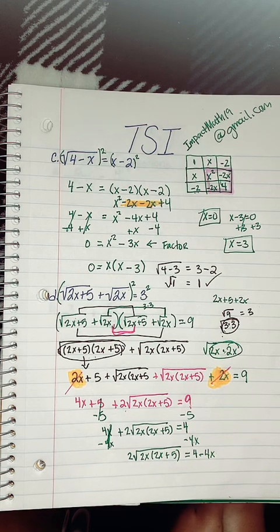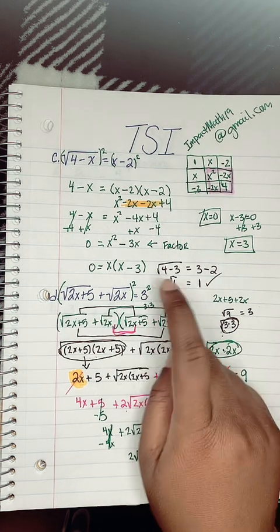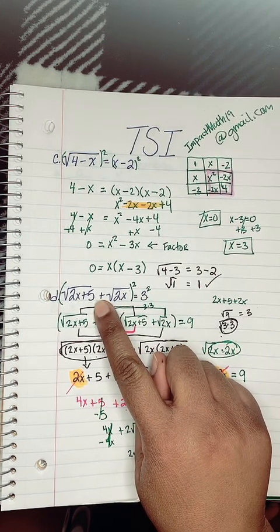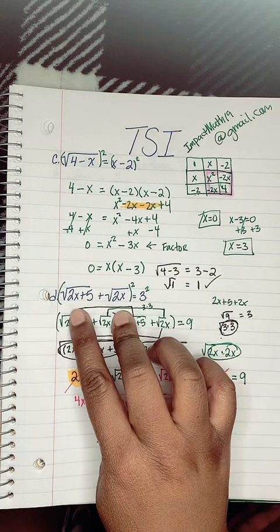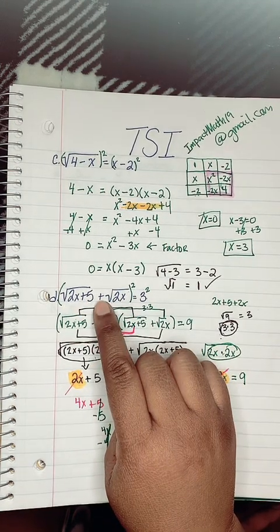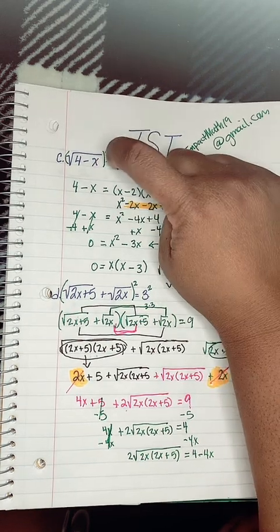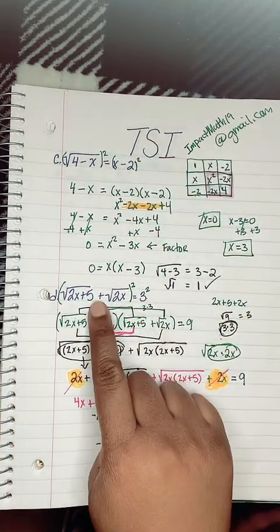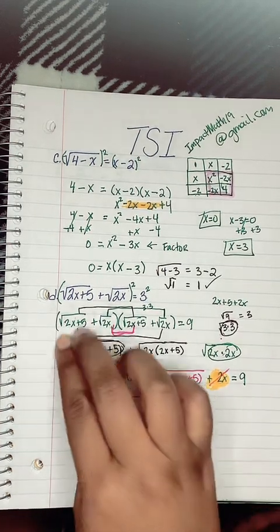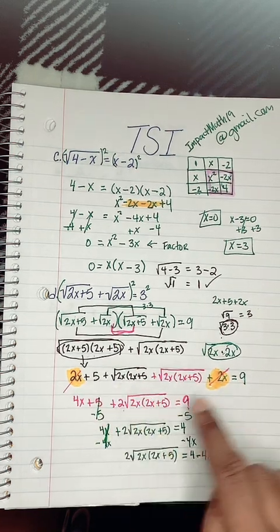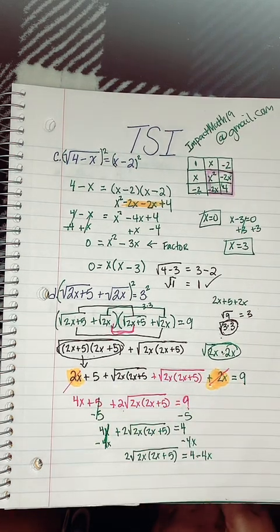Wait, how come the square in the original question didn't cancel out the roots? Wonderful. So why these did not cancel out is because we have a plus sign here. And so you can't cancel it out whenever you have an addition sign in the middle. It can only cancel out when you have one single square because the square is attached to that. So when you have a plus sign in the middle, you have to write it out twice. And then you have to do the foiling, multiplying it. And then you'll still end up with the square root.